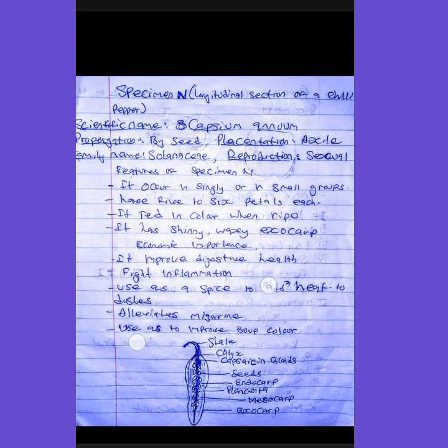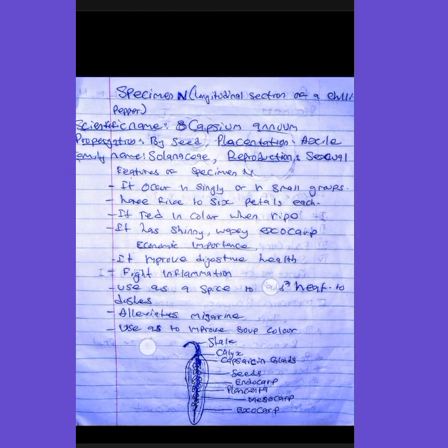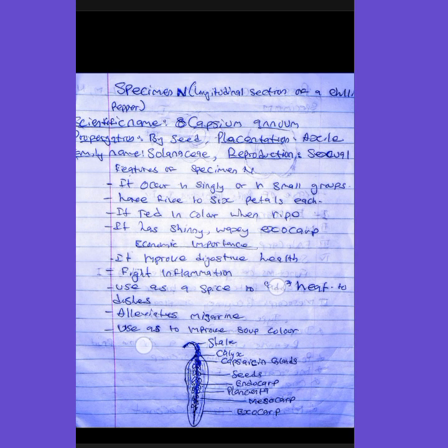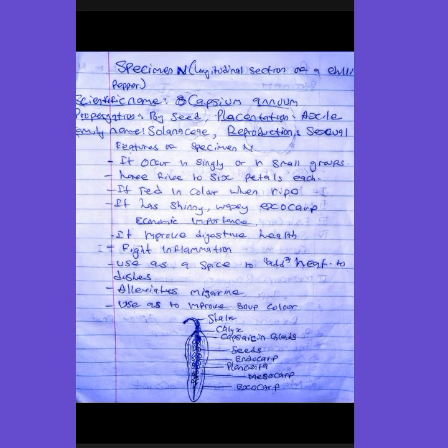This is specimen N, longitudinal section of chili pepper. The scientific name is Capsicum annuum. The propagation is by seed. The placentation is axile. It has the family name Solanaceae. Reproduction is sexual. It occurs singly or in small groups. It has 5 to 6 petals. It is reddish in color. We all know that when it's ripe, it's reddish. It has a shiny skin and a waxy exocarp.